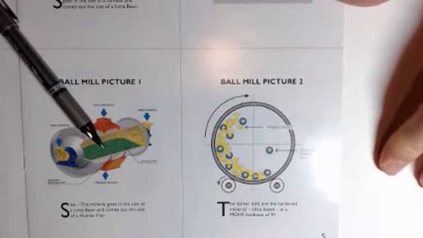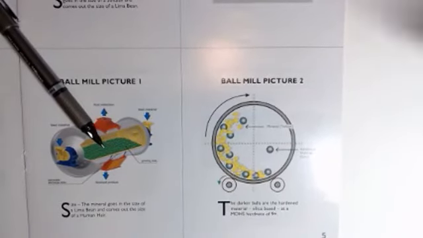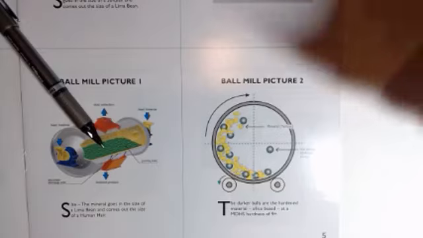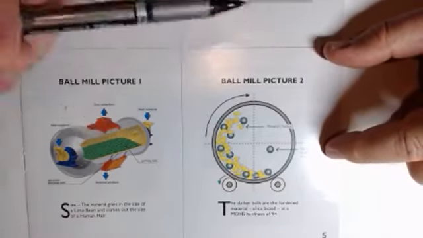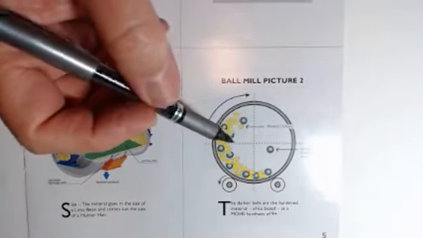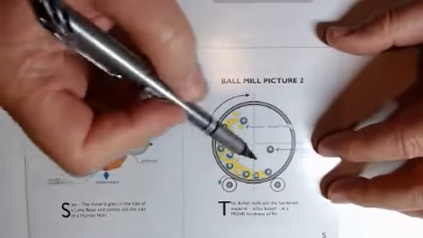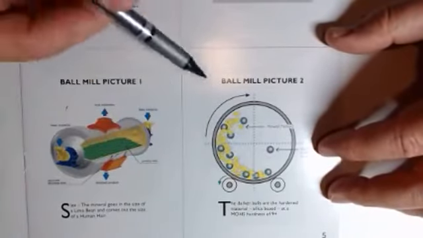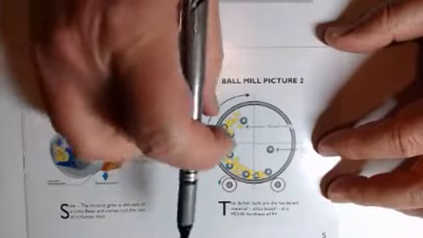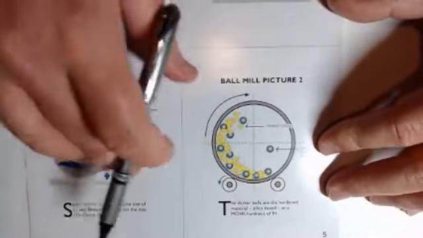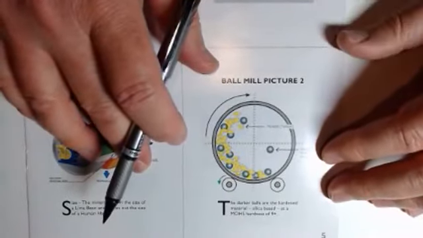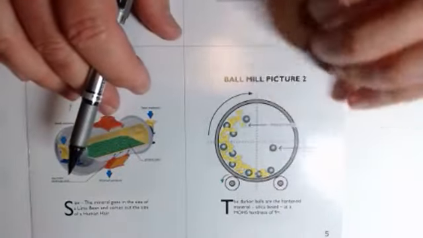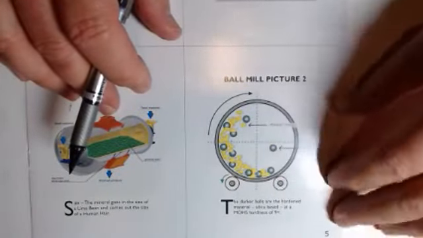The size we want to get to is 40 microns, about half the width of a piece of paper, about half the size of a human hair, if you want to think about it that way. And from here, it ends one part of the processing. There's a whole lot more that happens past here.